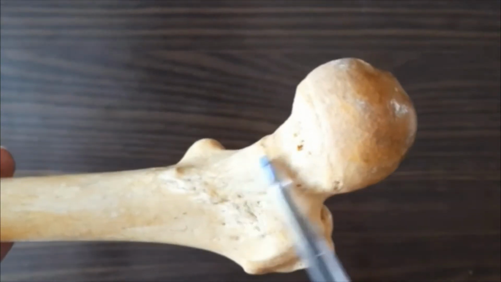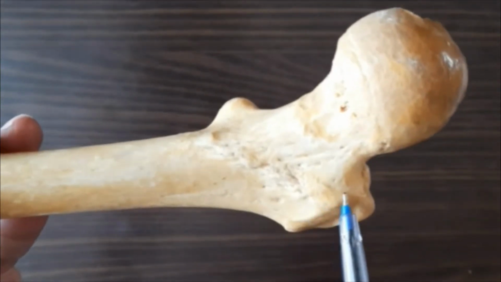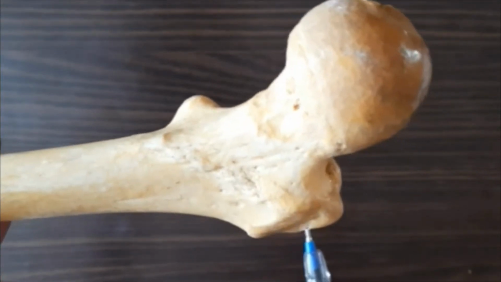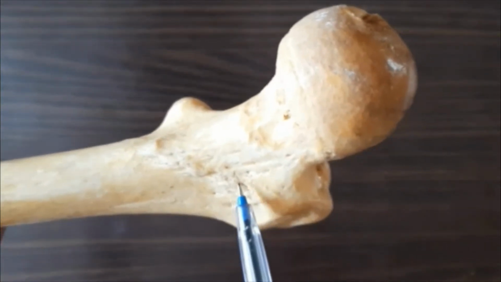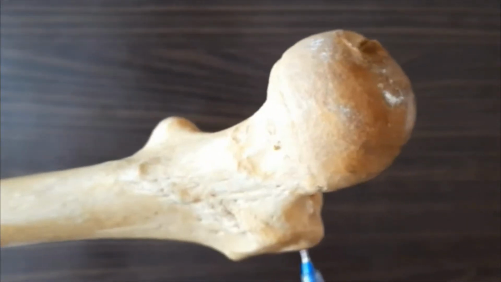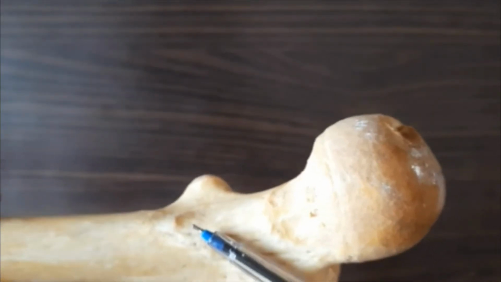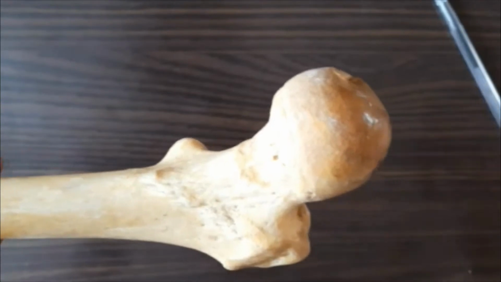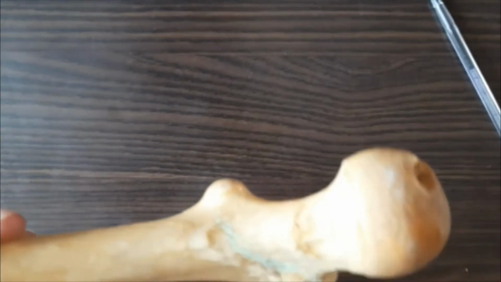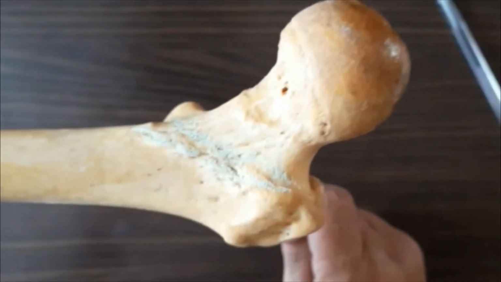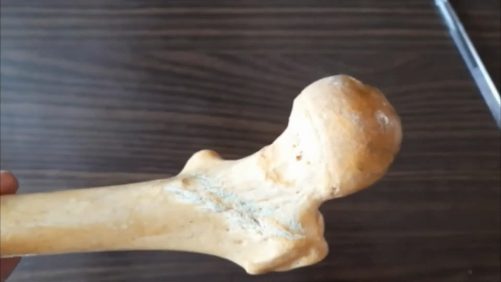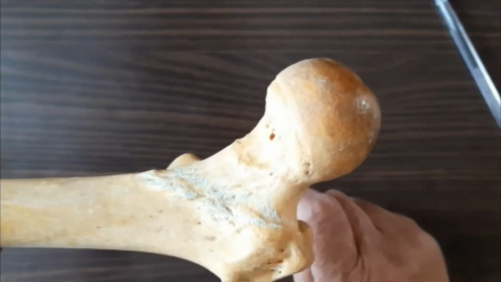Now if you see the attachment onto the neck, the articular capsule of the hip joint is attached onto the upper aspect of the intertrochanteric line. Let me draw it with the chalk. So this is the site for attachment of the articular capsule, and on this intertrochanteric line there is attachment of a very strong ligament of the body, called the iliofemoral ligament.